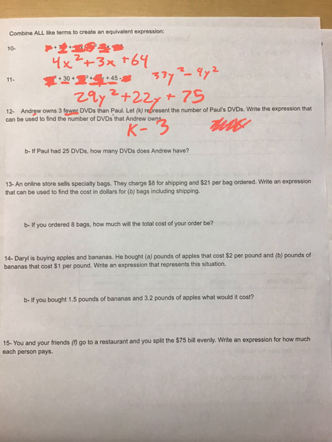Which part B is going to help you answer that. Because if you would have chose this option, well, when it says Paul has 25 DVDs, how many did Andrew have? So if you would have done this, that doesn't make sense. 3 minus 25, that's going to give you a negative number. Okay? But when we come up here and we replace, we say 25 minus 3, and the answer is Andrew has 22 DVDs.